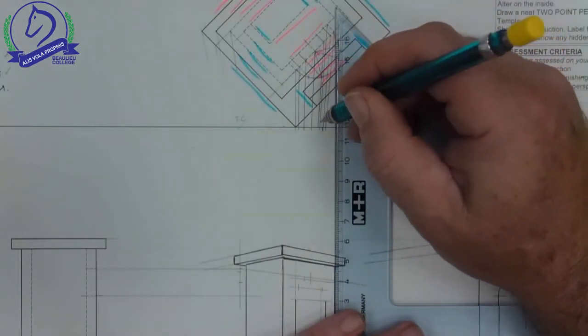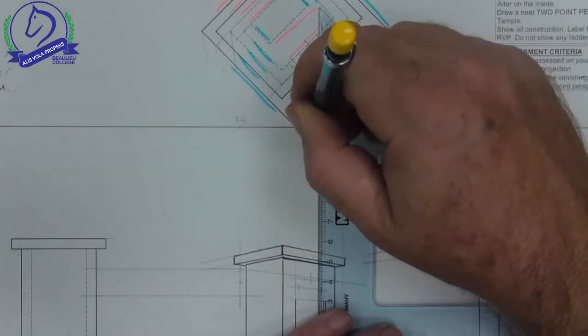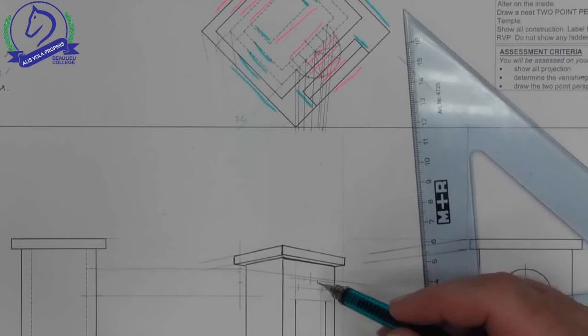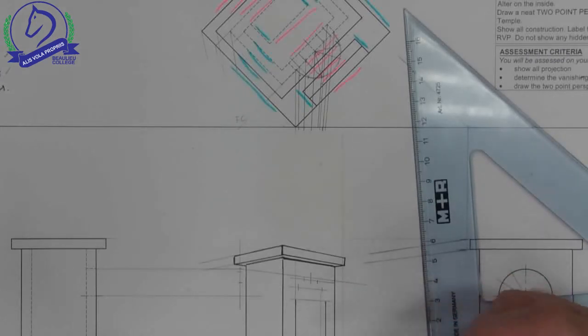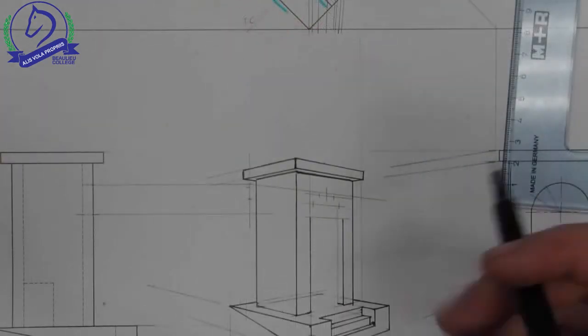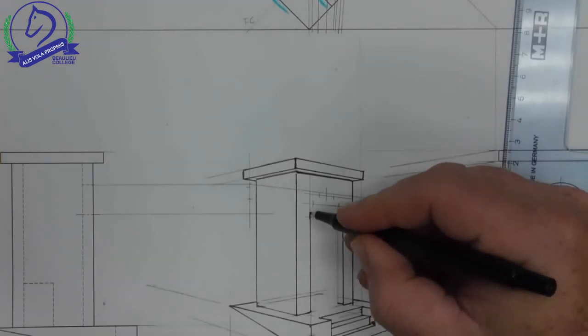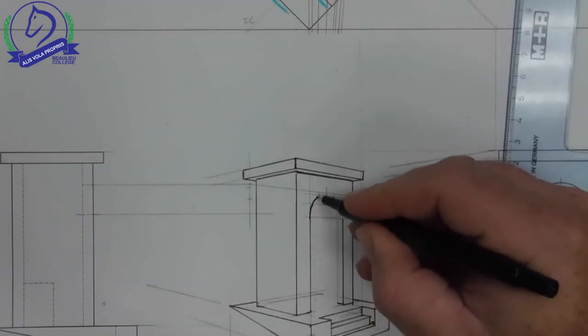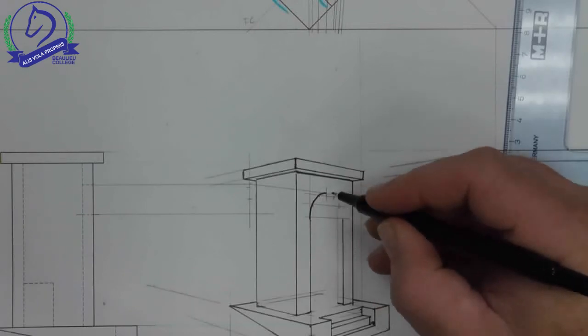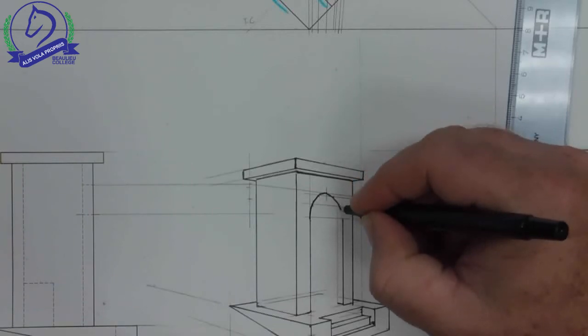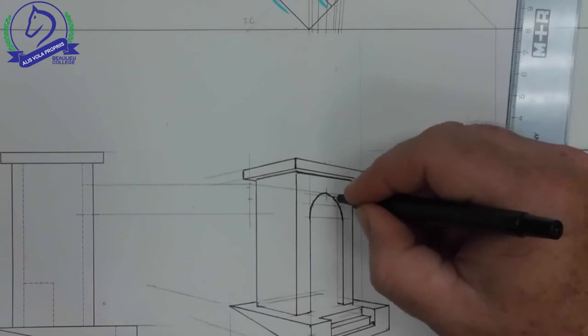Here's the next line. Just follow it carefully. And there we have our arch. I'm just darkening those lines now. Please use your flexi curve or French curve to do this. Missed that one.